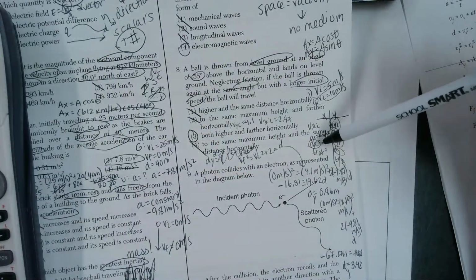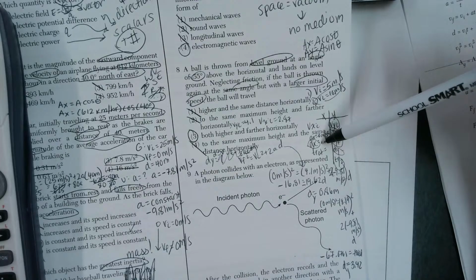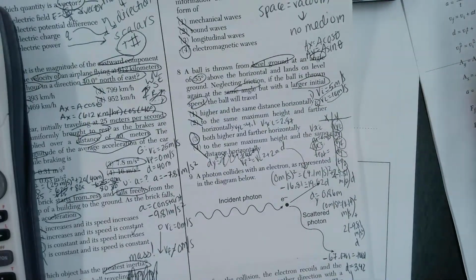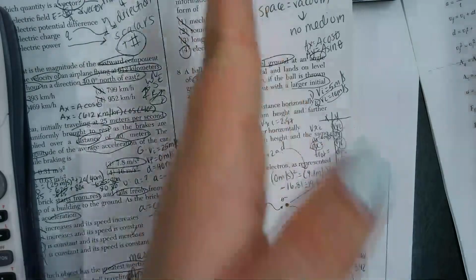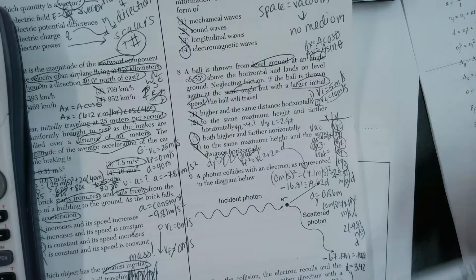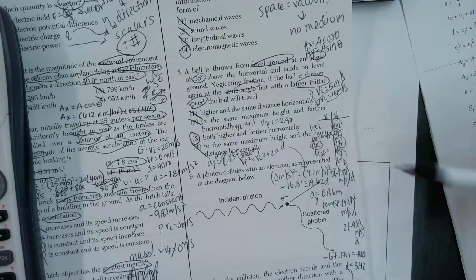Again, we can prove that this would become much larger. We would just have to find time. So please understand that when you have more speed, like you could be at the same angle, but you have more speed, you are going to travel further and higher. Okay, and we just proved that higher part, but the same thing goes with dx.